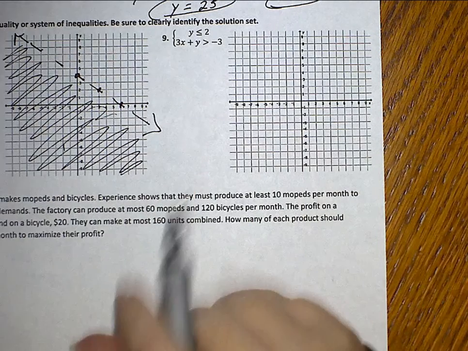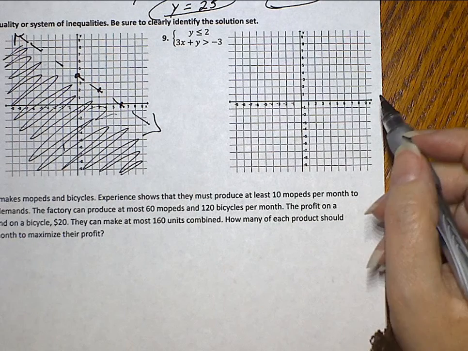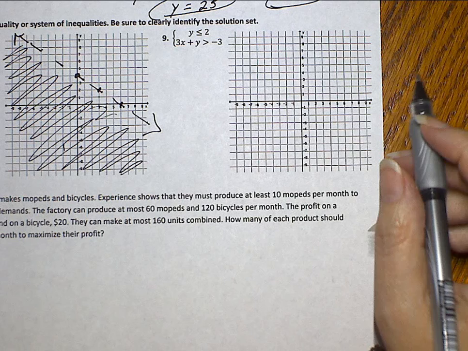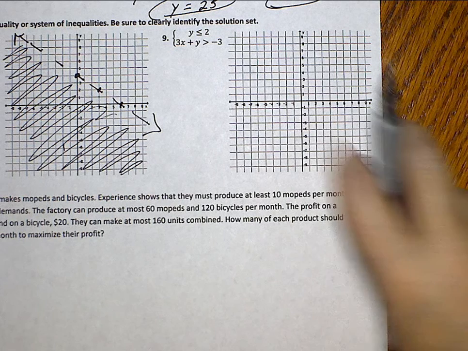Alright. See if I have a pencil around here. I like doing these ones in pencil first, but I don't see one, so.